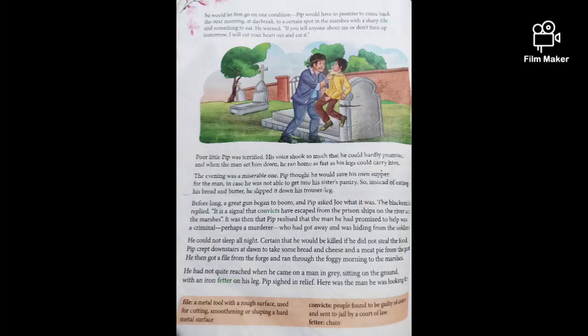Okay. Now, Pip had never been frightened in his life before, so he begged and asked the man with his trembling or weak voice to leave him and not to bother him. Then this man asked his name and where he lived, and told Pip that only on one condition he would allow him to go, and it was that Pip would have to promise to come back the next morning to a particular place, in that area of soft wet land, with a sharp file and with something to eat for that man. And he also warned him that if he informed anyone about him, or if he didn't come back the next day, then he would cut his heart out and eat it.